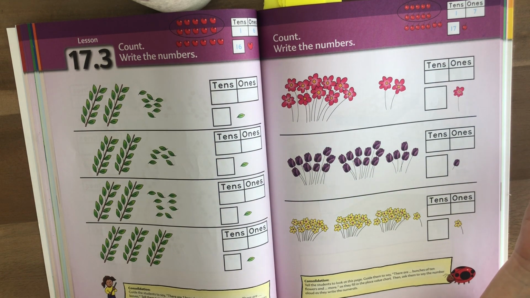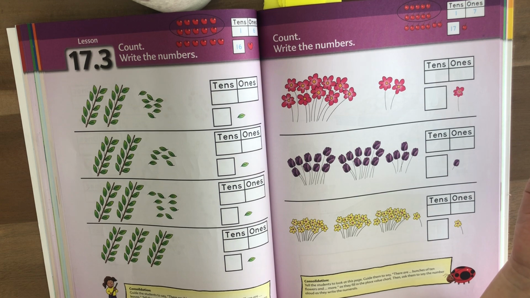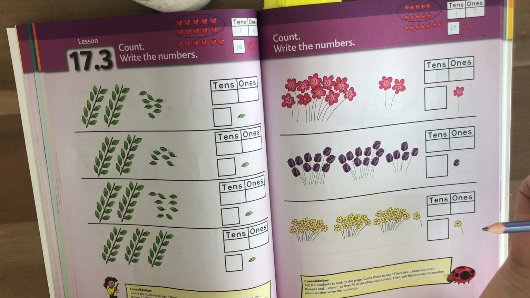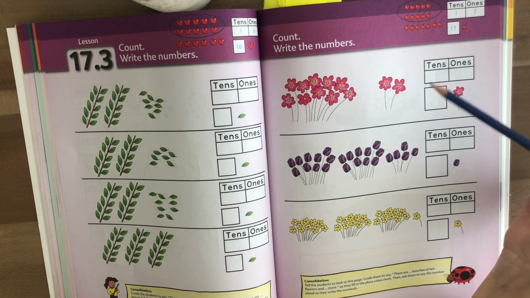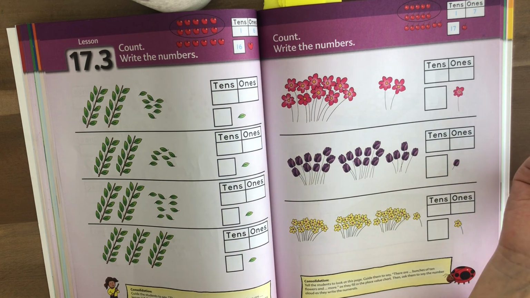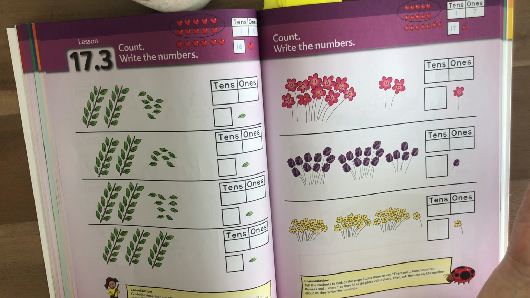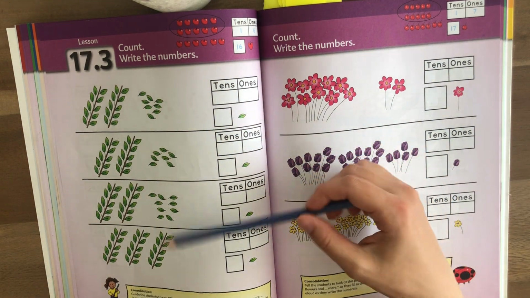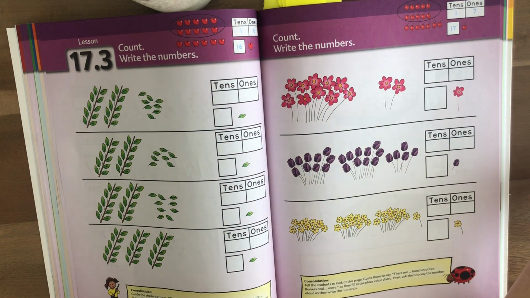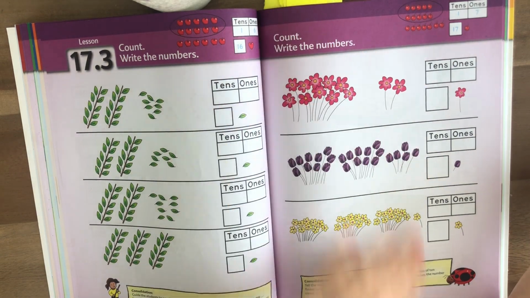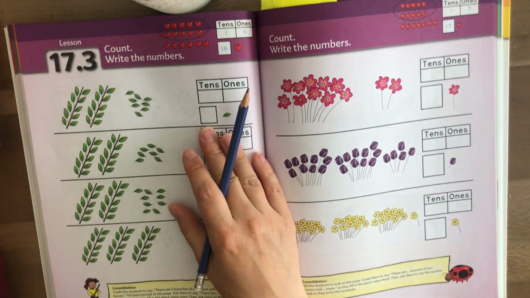Now, what's going to happen is Mrs. Peterson is going to help you with the leaf page, and then I'm going to get you to do the flower page on your own because they're very similar. Except Mrs. Peterson on this one has leaves, and on this one you have flowers, okay? So I'll do the leaf page with you, and then you're going to do the flower page on your own.